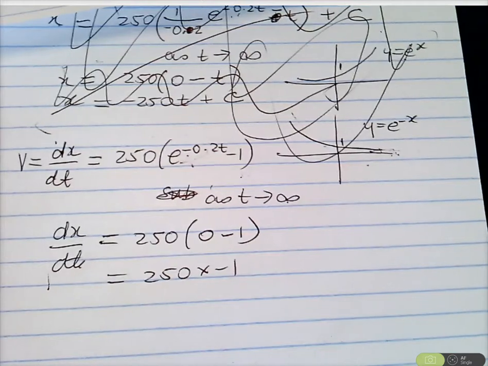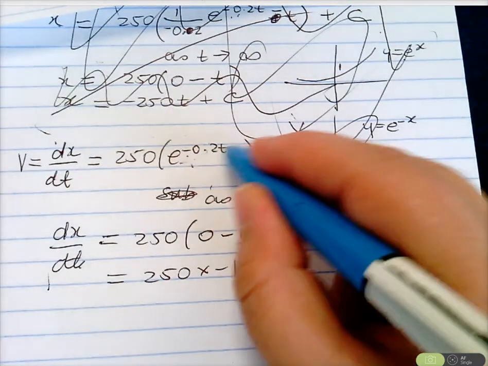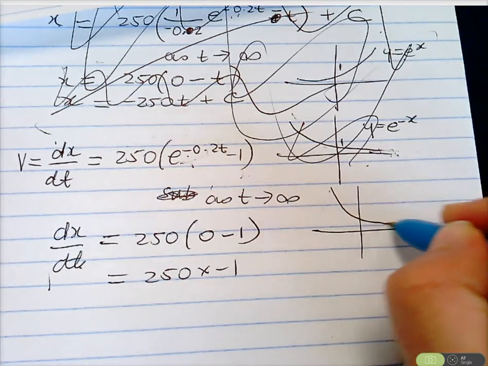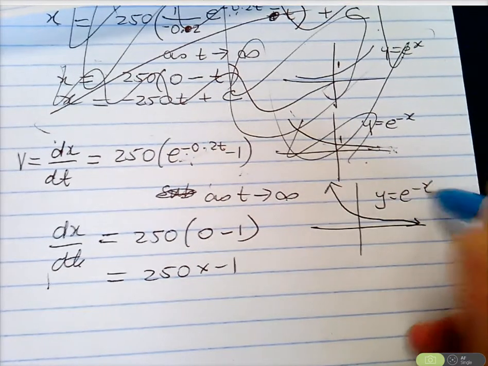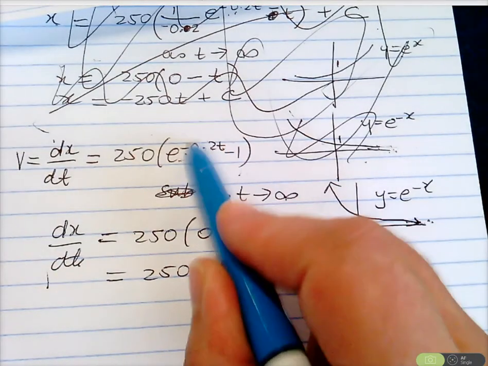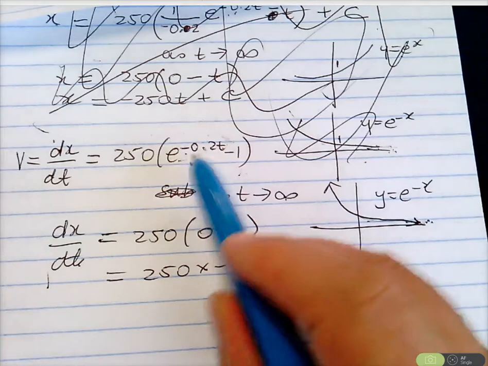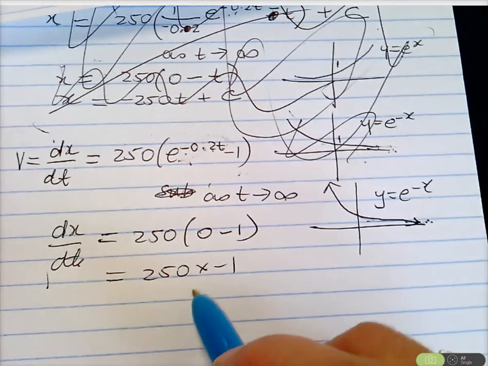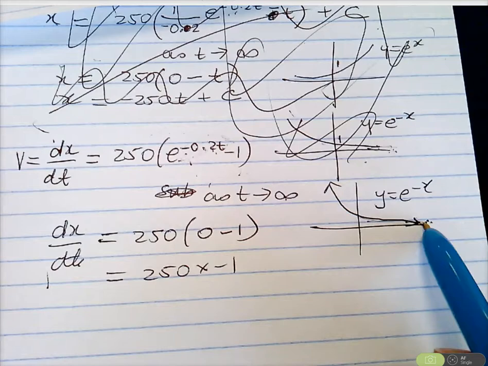I'll show you. You just look at the curve. e to the minus x looks like that. That's y equals e to the minus x. As this value gets really big, the whole function approaches 0. You can just put 100 or something, it doesn't matter, but it's from the curve.